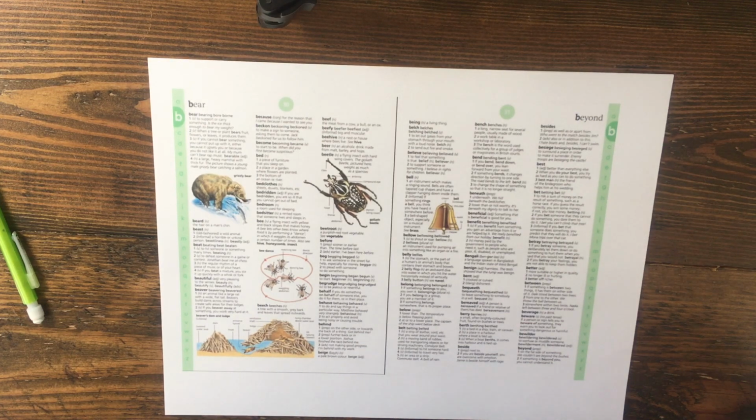Hey boys and girls, today I want to talk to you about why practicing ABC order in first and second grade is a helpful skill and how that skill is going to help us out when we talk about the dictionary and learning our different dictionary skills.